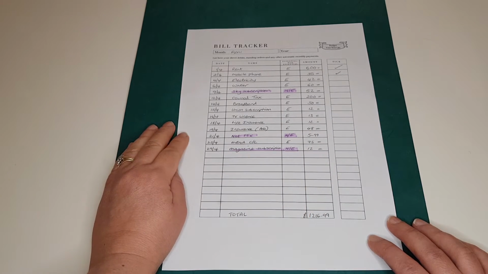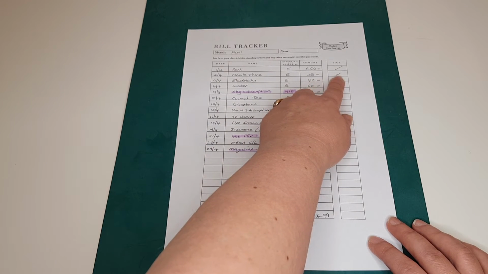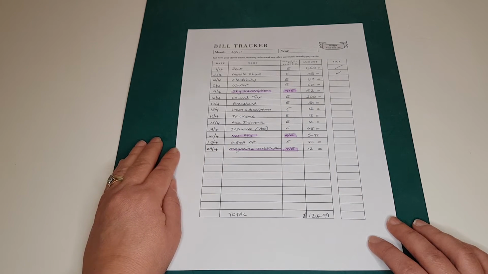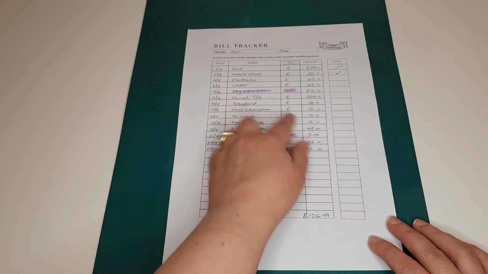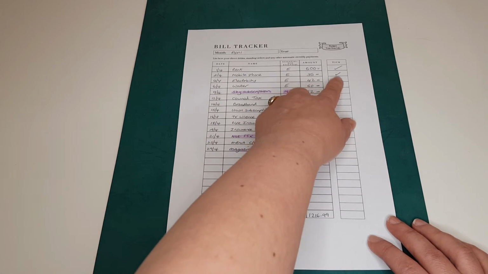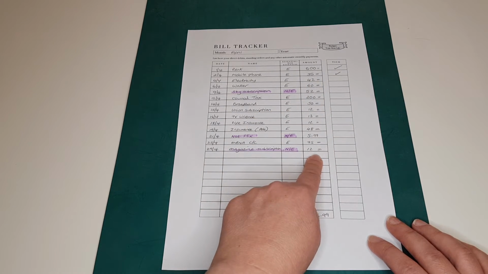Then I've added the amount, and then the final column is what I call a tick column. When I check my bank account, which I tend to do daily or at least every couple of days, once that payment has gone out, I will tick it in this box. It's really good when you get partway through a month and you can see at a glance what's still remaining. I'm doing this at the very beginning of this month, so I've only ticked off a couple of items here. I can see I've still got all of these to go.